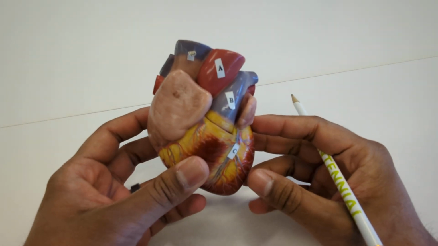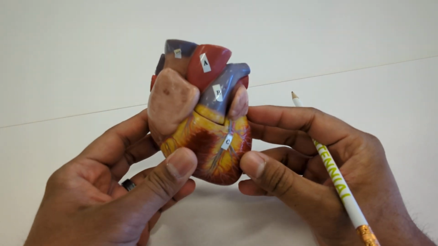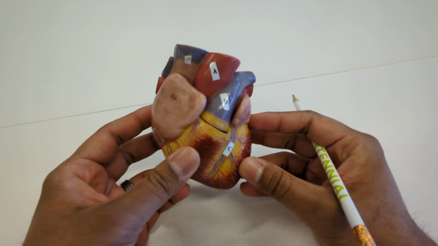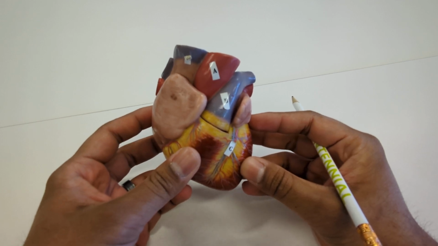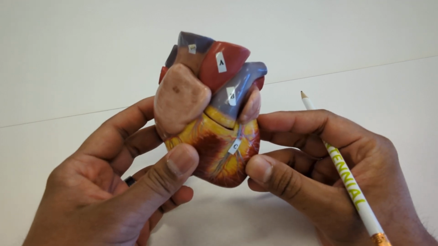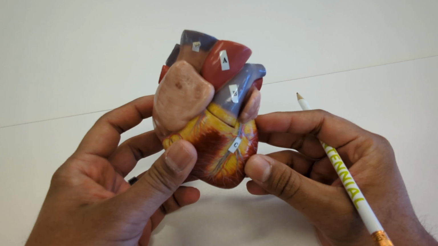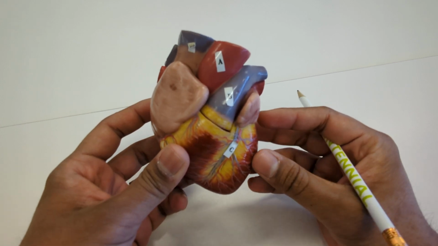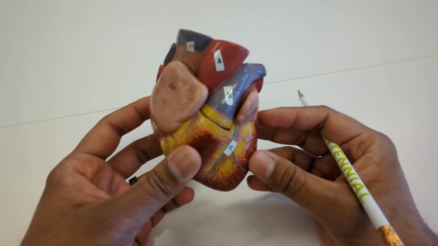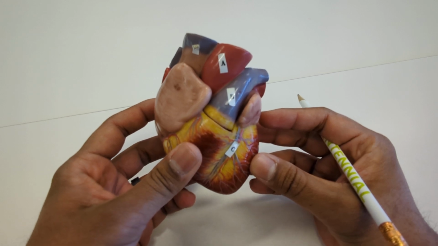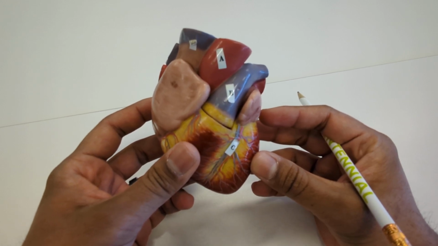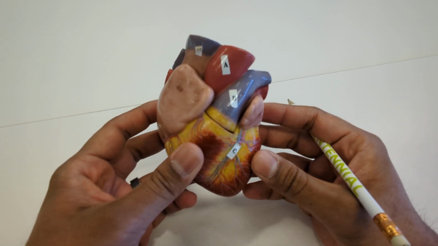All right, welcome to this heart anatomy and physiology video where we're going to be covering the circulatory aspect of the heart and how it's going to be involved with the two circuit systems that are involved in the cardiovascular system. So when it comes to your cardiovascular system, there are two circulation systems involved. One is called the pulmonary circuit and one is called the systemic circuit.